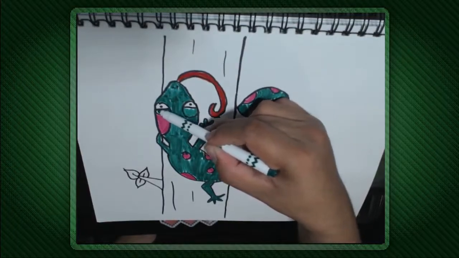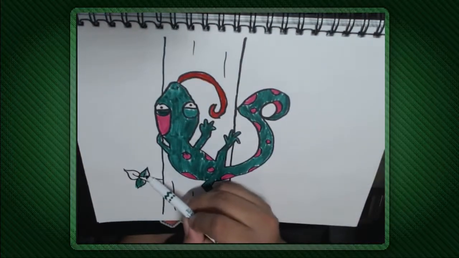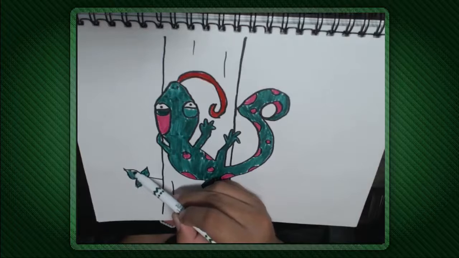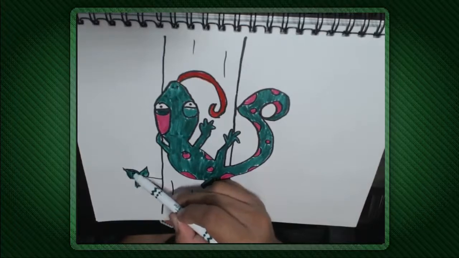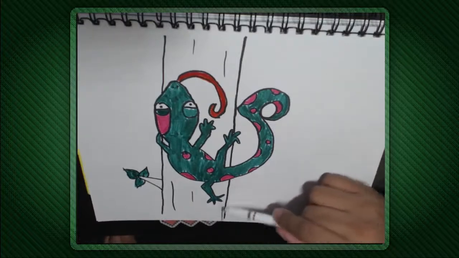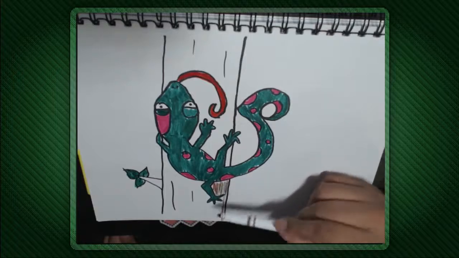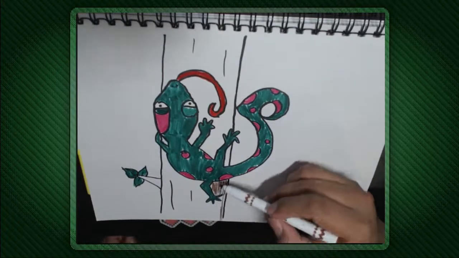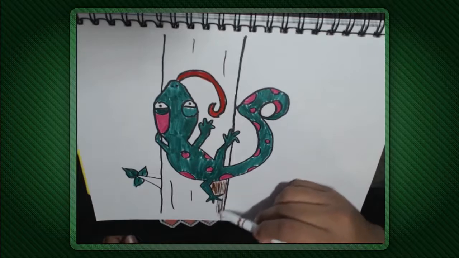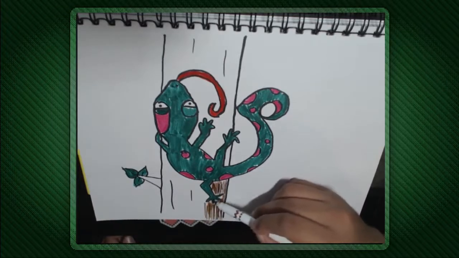And I'm going to color in my gecko's eyelids as well. And the tree has green leaves. Green leaves. And the last thing I'm going to color in is the tree. So I'm just going to quickly shade in this a little bit. It's not going to come out perfect, but maybe you can do it a little bit better than I can.